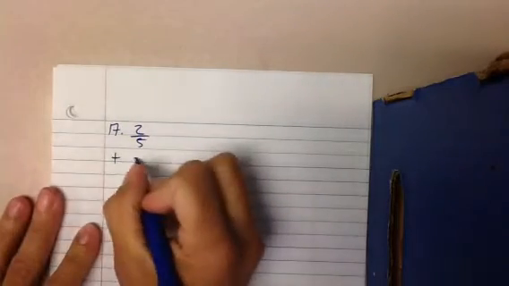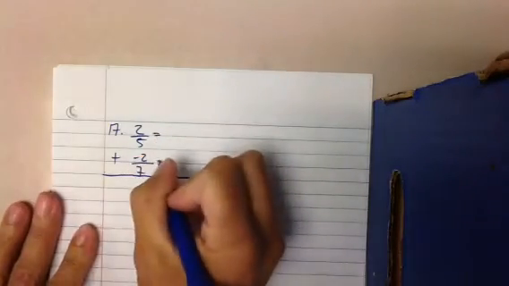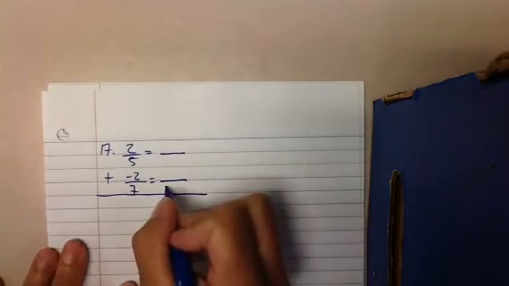All right, we're going to start with number 17 here. We've got 2/5 plus -2/7. Now these do not have the same denominator, so our first step, if you look back at your notes in your foldable, is going to be to find a common denominator. So LCD, and our LCD for 5 and 7 is going to be 35.